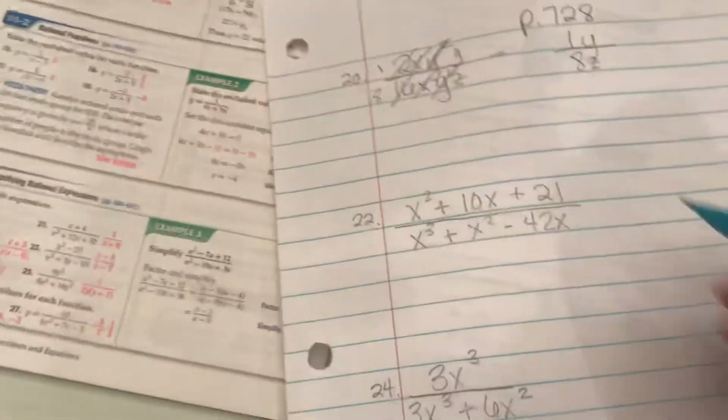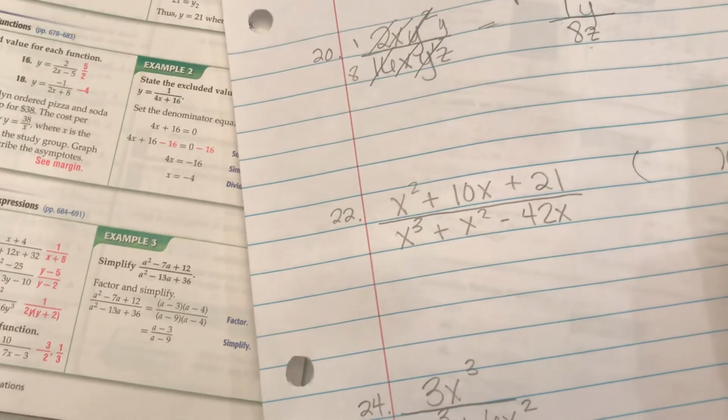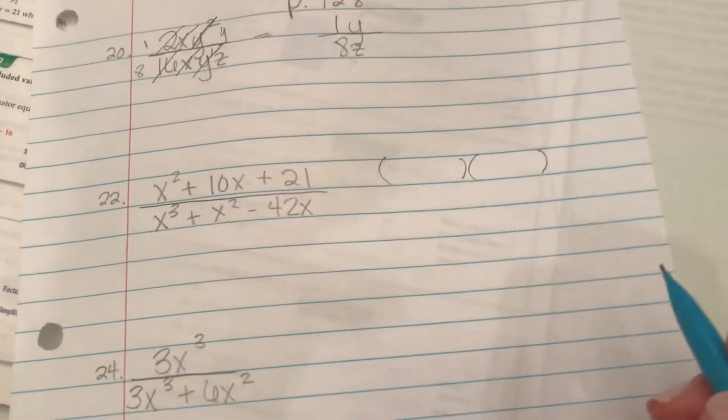So in the numerator, all right, we're going to do our 2 parentheses. Oh, I'm so sorry. I'm trying to hold and film.